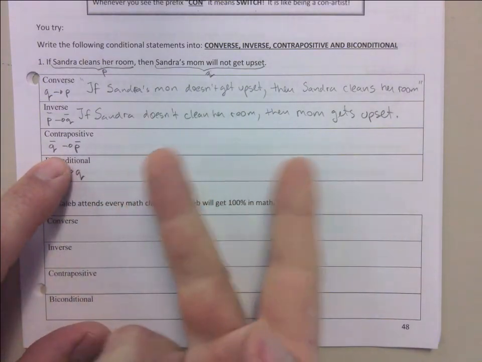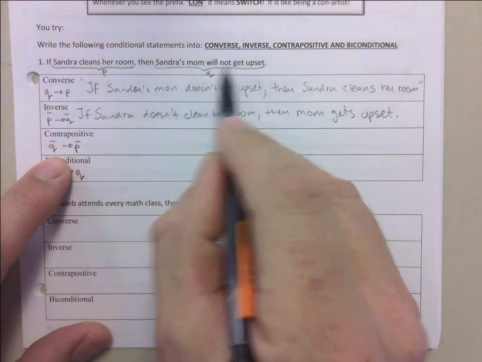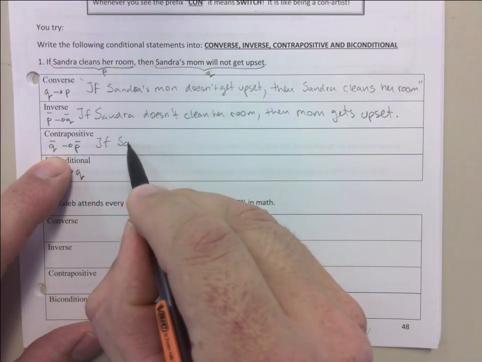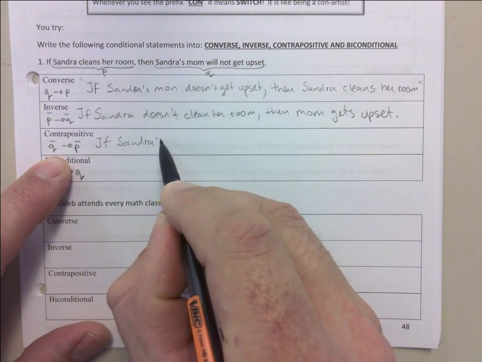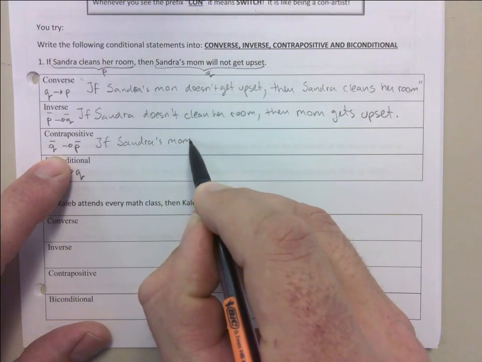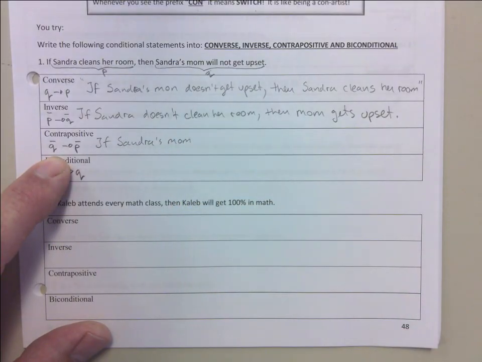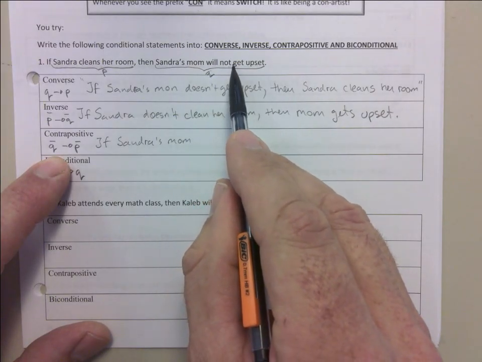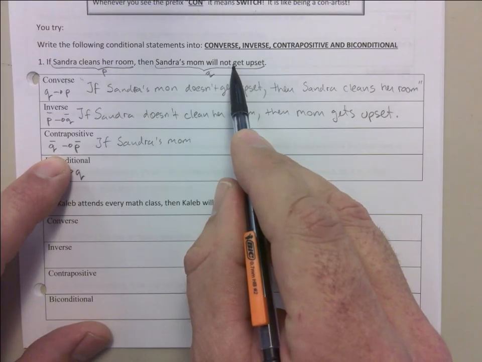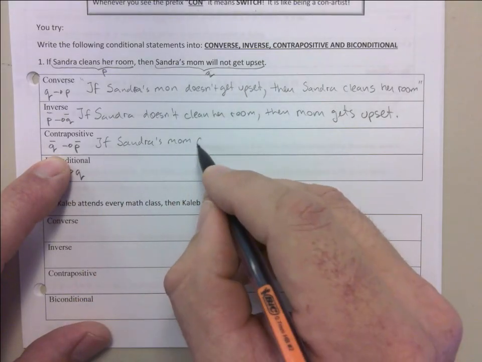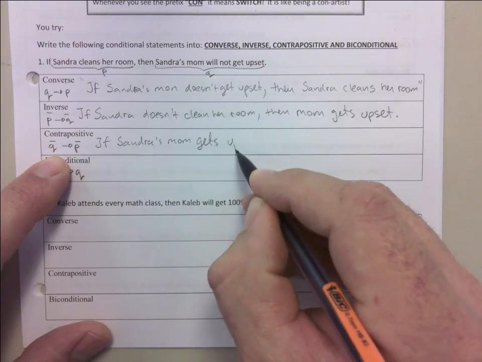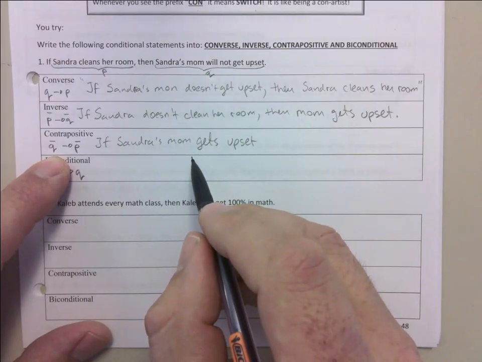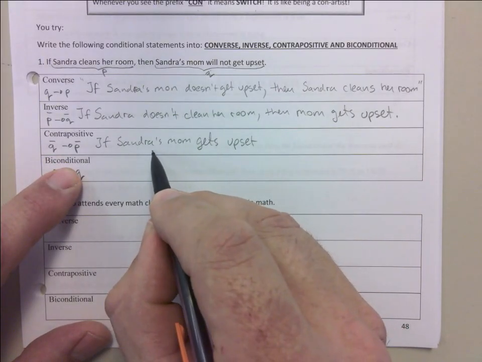Contrapositive. You flip and you negate. So we'll take this. If Sandra's mom, what are we going to say here? Does not get upset. If you like that, go for it. But if Sandra's mom gets upset, I feel like I need to add this for your notes.